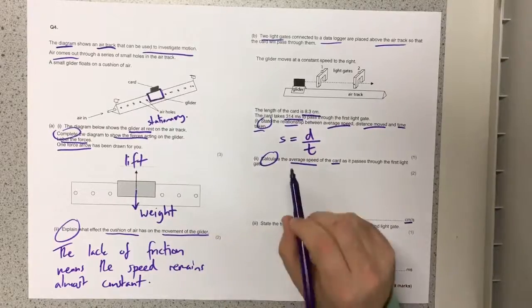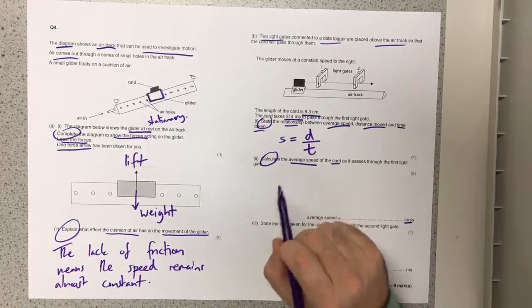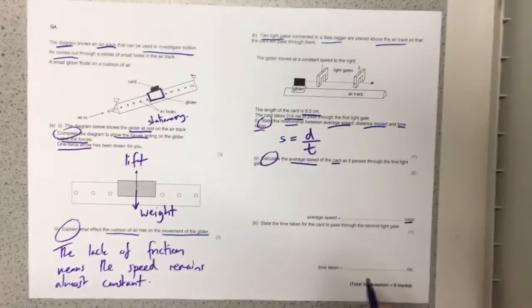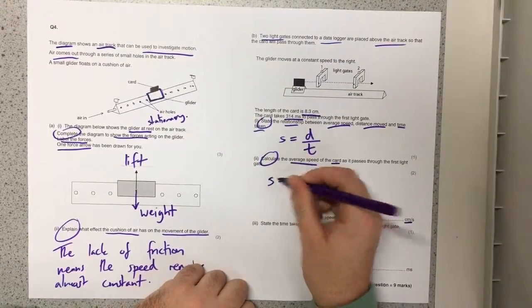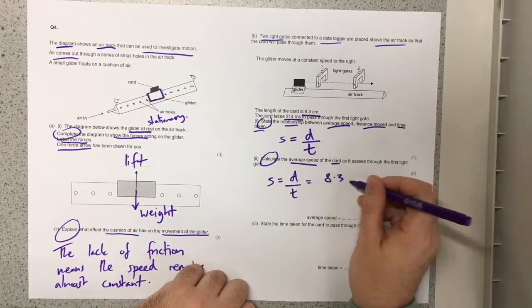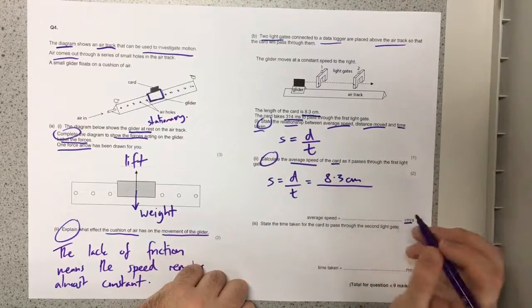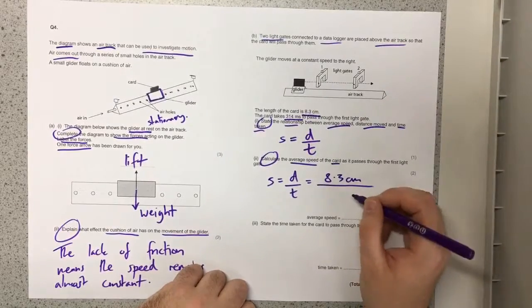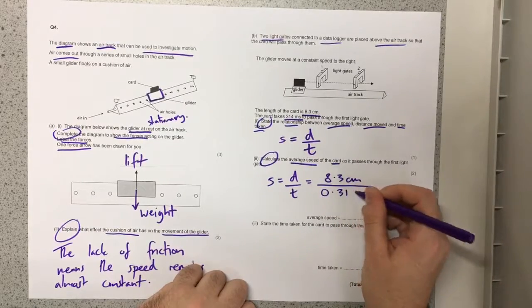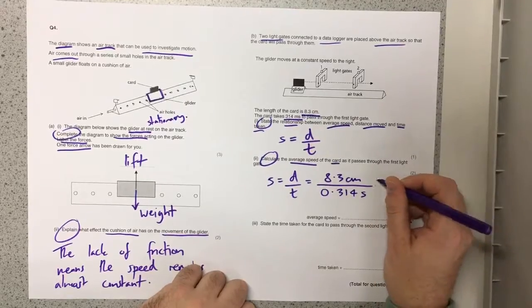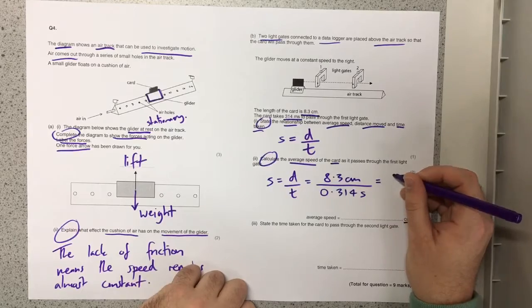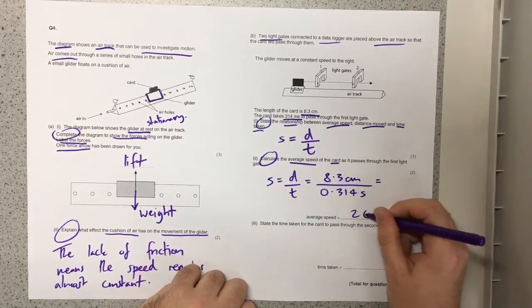So you've got to remember to divide that milliseconds by 1,000 to convert your answer to seconds, because that's how they want the speed. So speed equals distance divided by time. The distance is 8.3 centimetres. The time we've got to convert into seconds, so it's going to be 0.314 seconds. We put that into the calculator and we're going to get 26.4 or 26 centimetres per second.